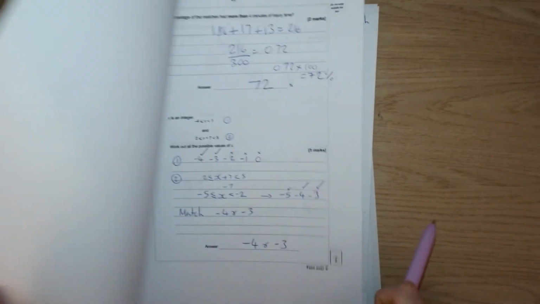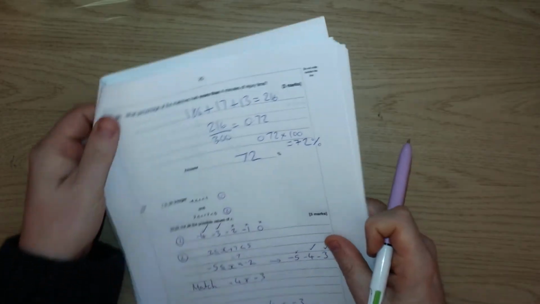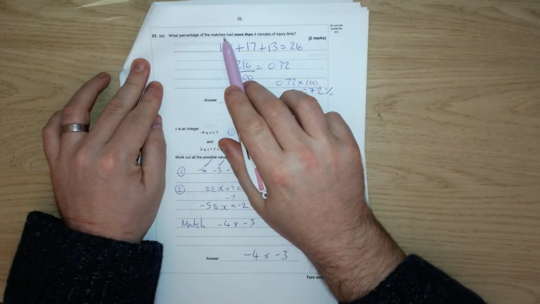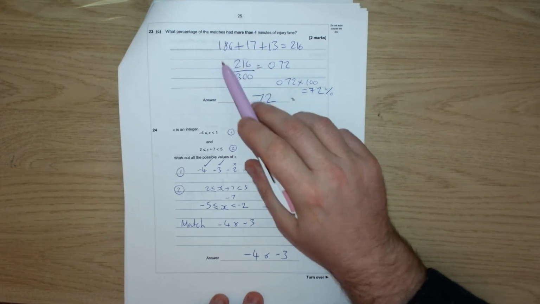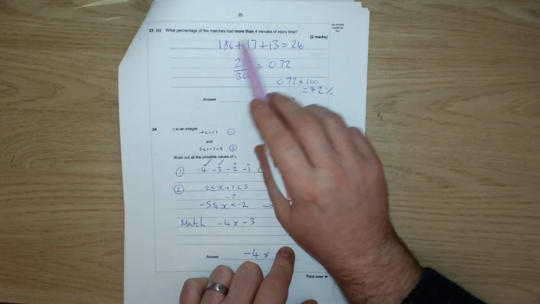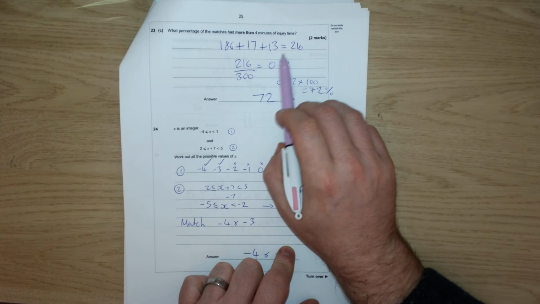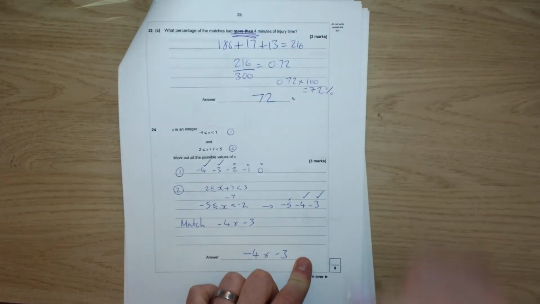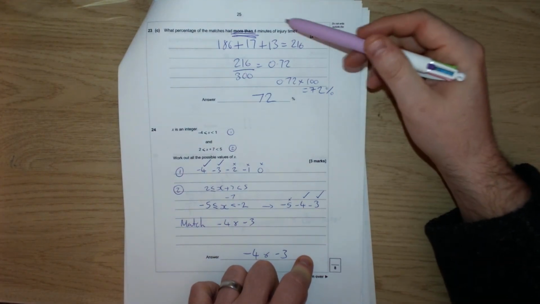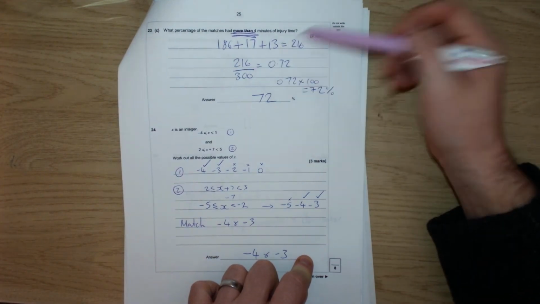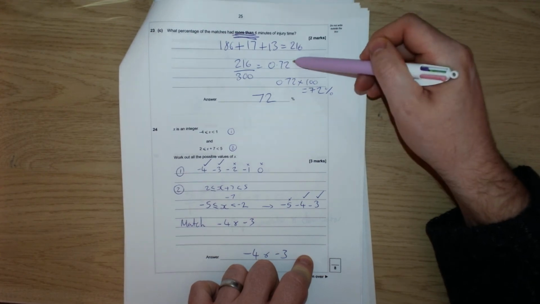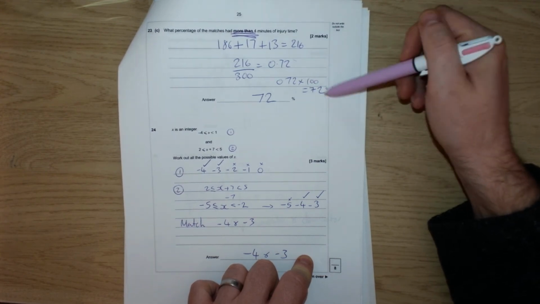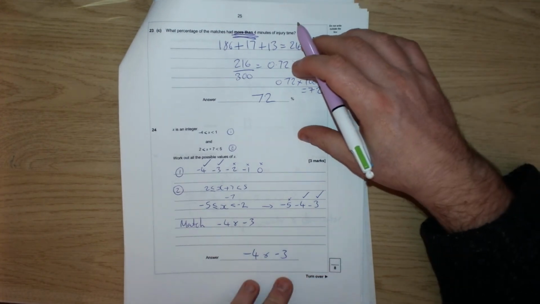That's nearly at the end of some blank pages. So question 23. This is still talking about that previous question. What percentage of the match had more than 4 minutes of injury time? More than 4, there was 186, then there was 17, and then there was 30. So 216 of the matches had more than, again it's in bold there, bold is always going to be important, more than 4 minutes. So 216 divided by 300 on your calculator gives you 0.72. 0.72 multiplied by 100 represents 72%.